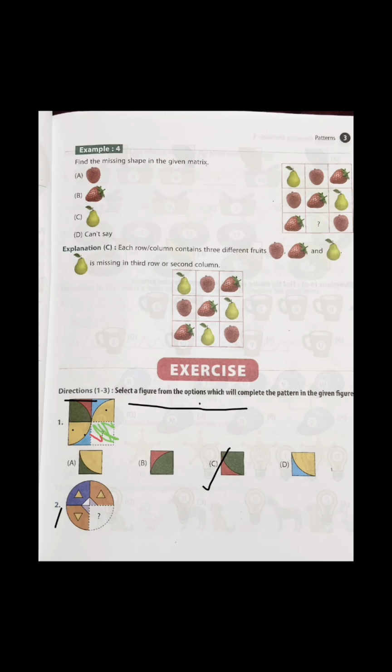So here you can see these two opposite colors are same, and the triangle is also in different direction, it's opposite. So we will see what this answer will be. So first of all, let's draw that. So we will take a blue color and then we will fill it.